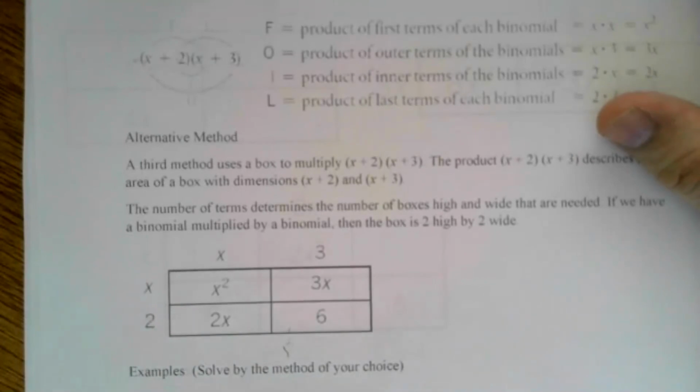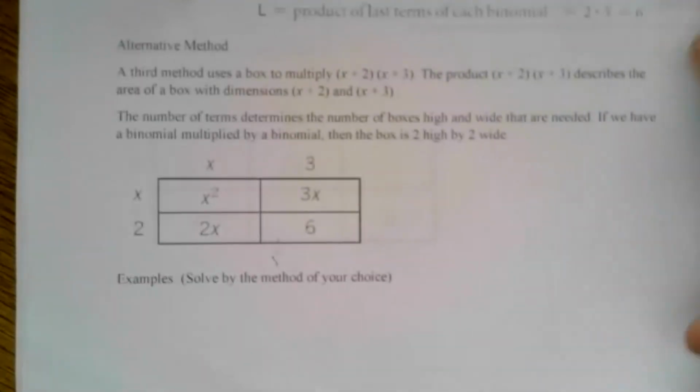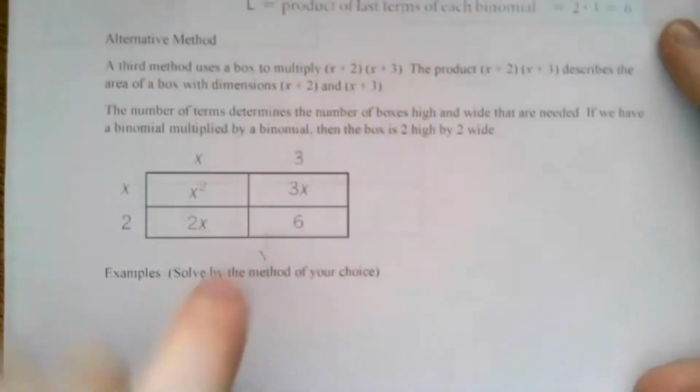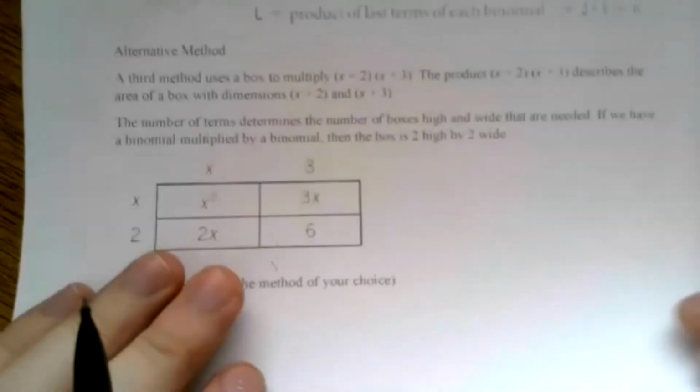Personally, I like the box method better. I think that it orders it a little bit better, so it's easier to combine like terms and less prone to mistakes. So the preferred method for me is the box method. Okay, so we'll go on to the next page and we'll work through a few of these examples.